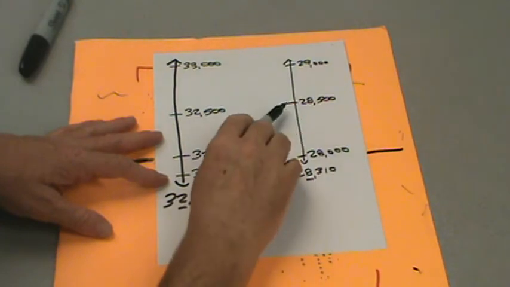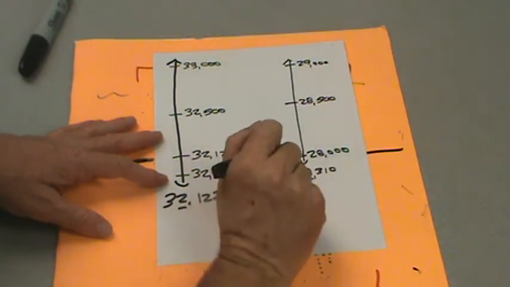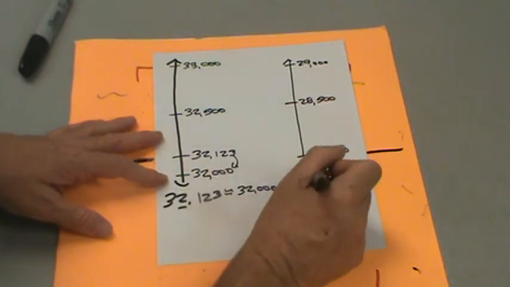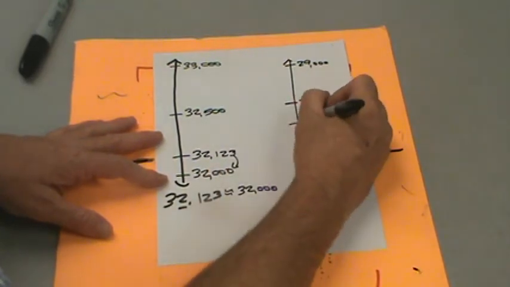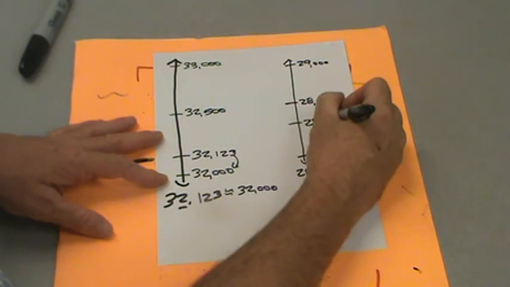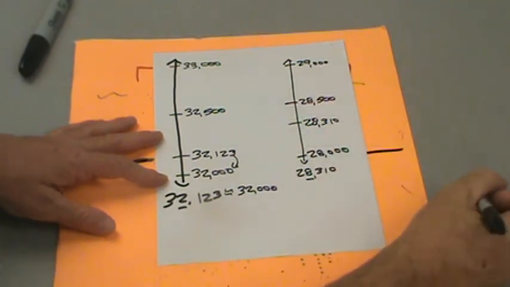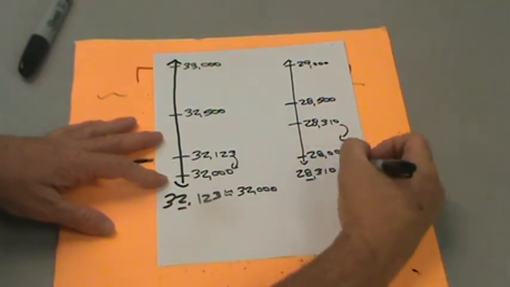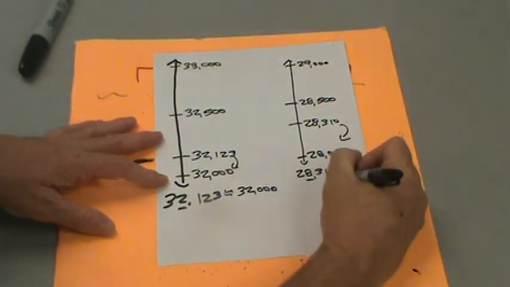28,310, is it less than or greater than 28,500? So we have 28,310, 28,500. This seems to be less, so we're going to put it right around here. 28,310. Which way do we round here? Well, we're closer to the 28,000 than we are to the 29,000, so we're going to round down. I'm out of room there, so I'm just going to put 28,000 right here.